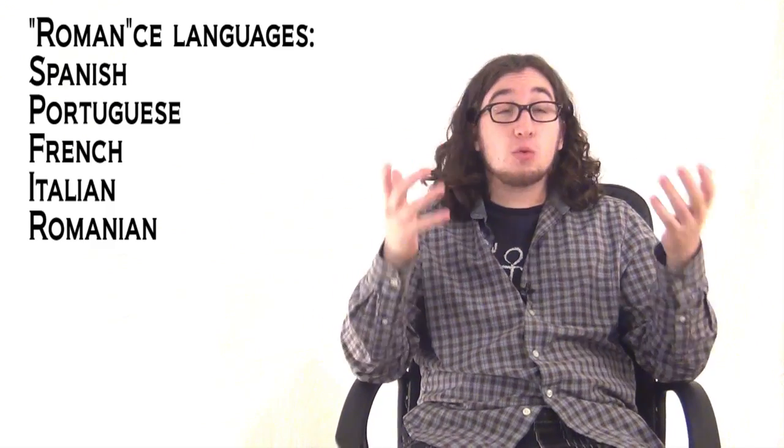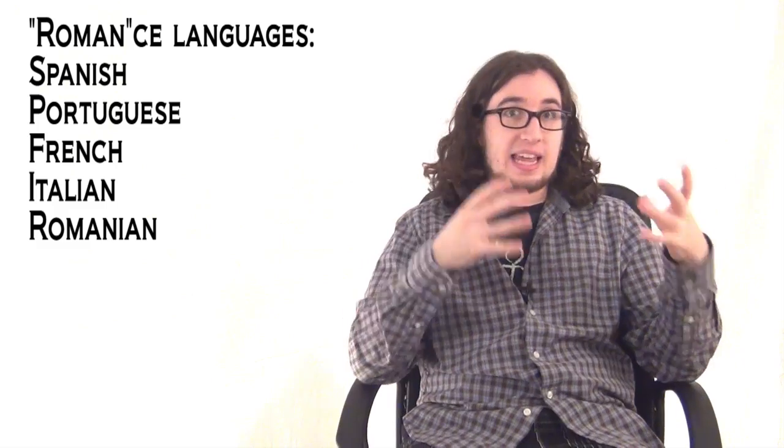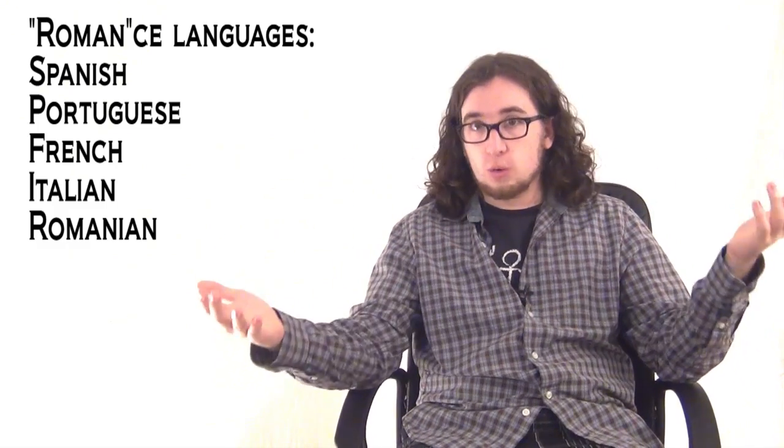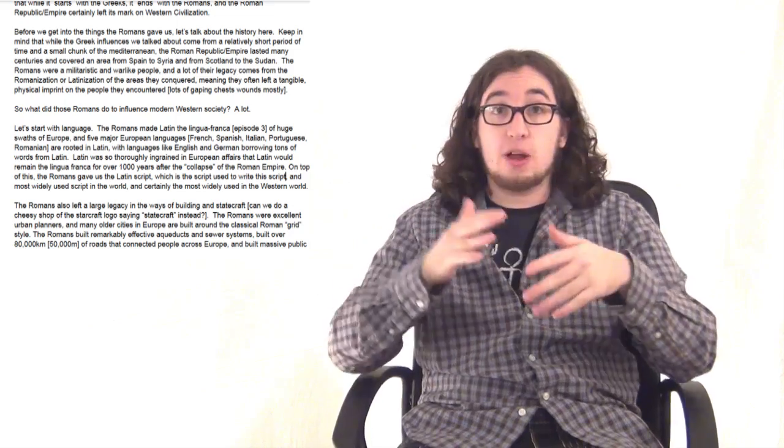The Romans made Latin the lingua franca of huge swaths of Europe, and 5 major European languages are rooted in Latin, with languages like English and German borrowing tons of words from Latin. Latin was so thoroughly ingrained in European affairs that Latin would remain the lingua franca for over 1,000 years after the collapse of the Roman Empire. On top of this, the Romans gave us the Latin script, which is the script used to write this script and the most widely used script in the world, and certainly the most widely used in the Western world.